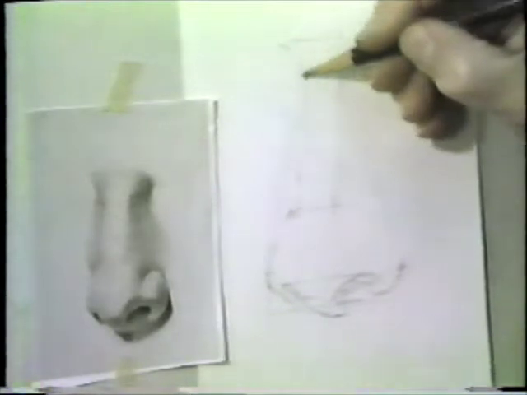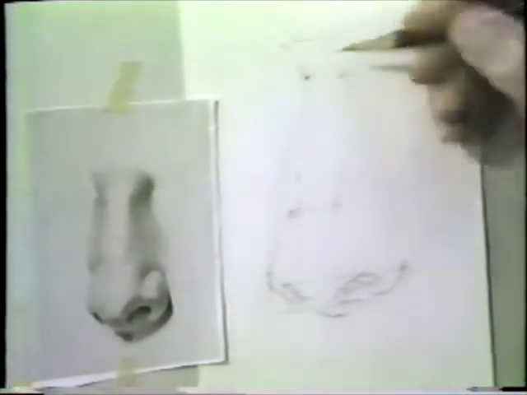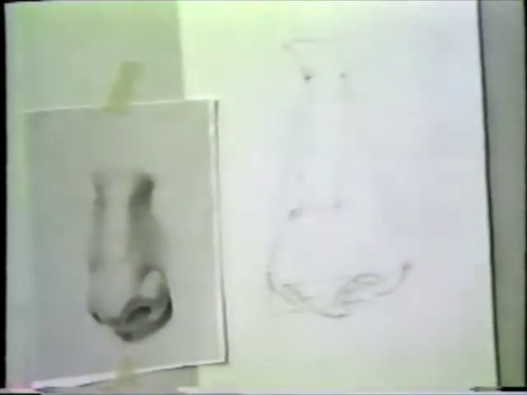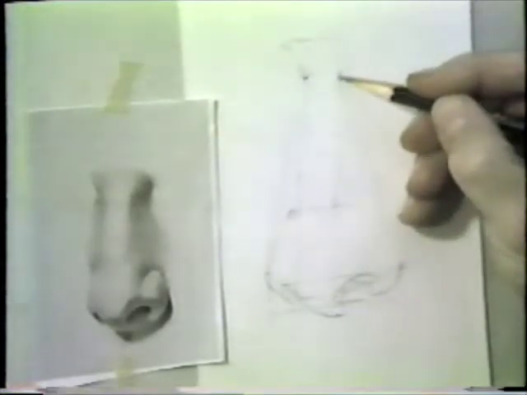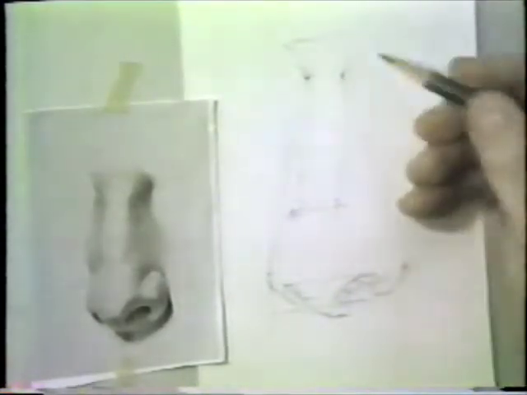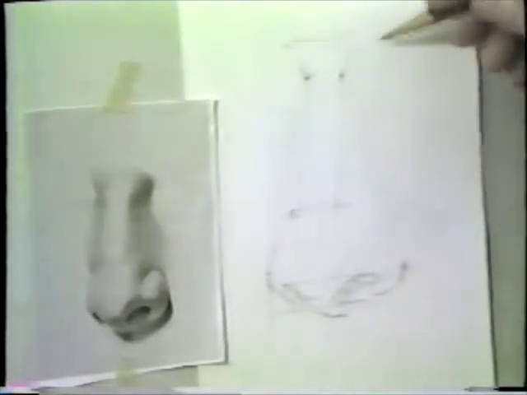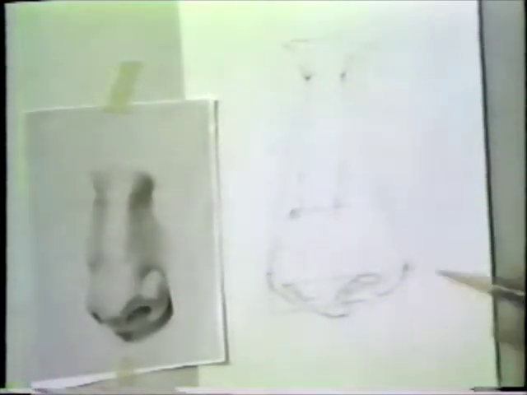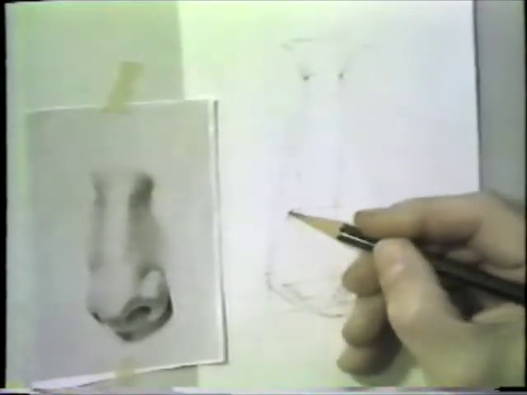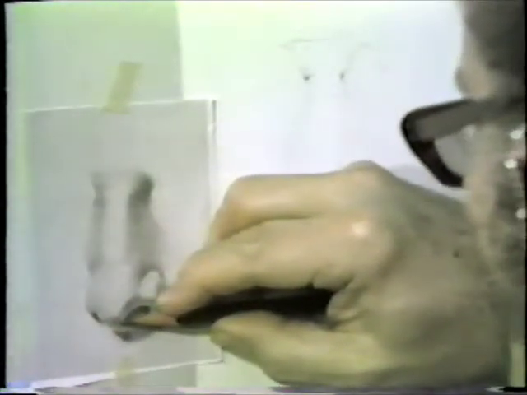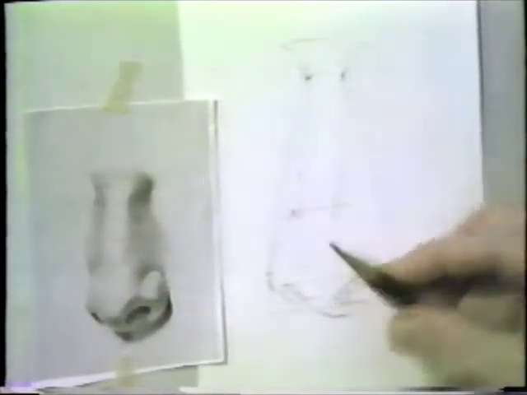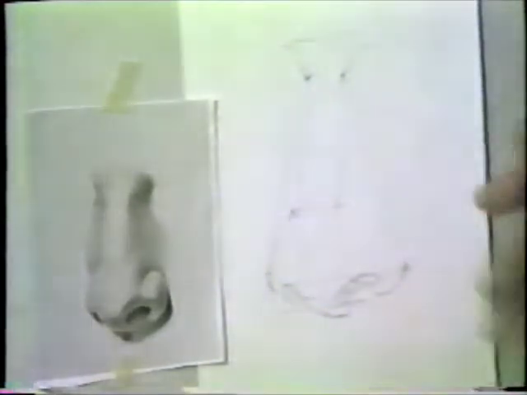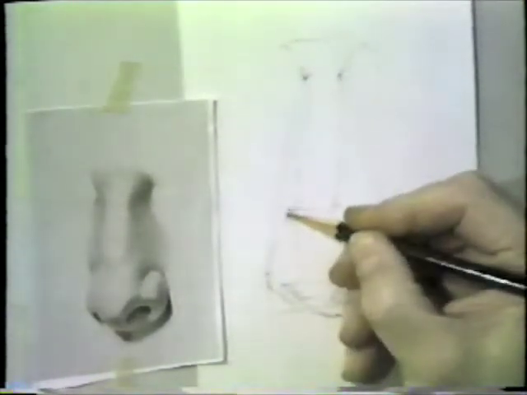And now let's pull this up here like this and find this angle here like that. Let's see. I got to pull this out just a little bit further.